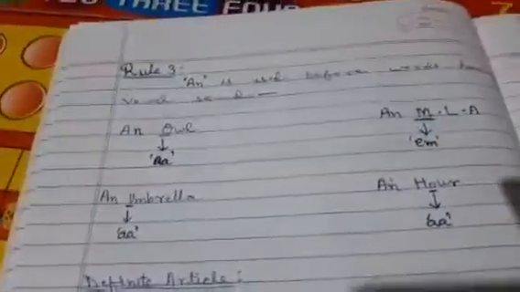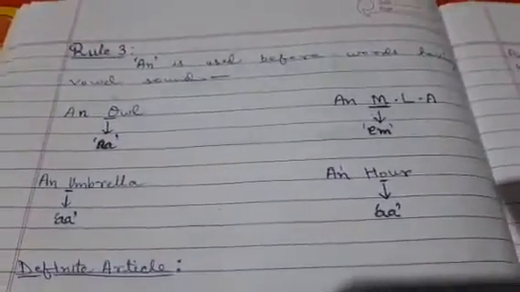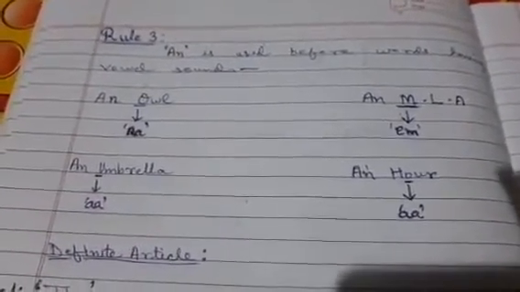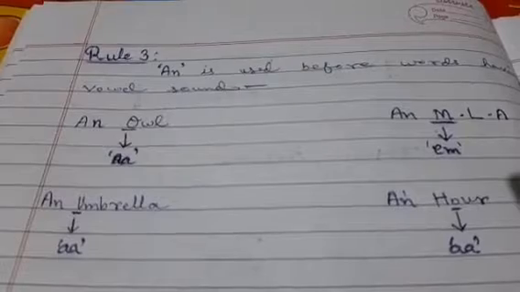Next is rule 3. It's about an. An is used before words having vowel sounds, like owl, MLA, umbrella, hour. Look at the words properly. The first word, owl. It begins with O, and the sound that comes is a vowel sound, hence we are using an.